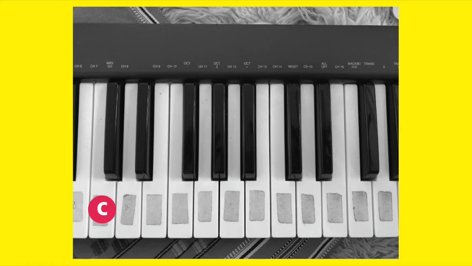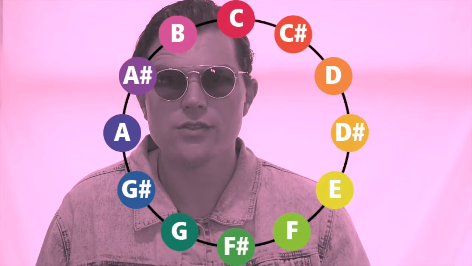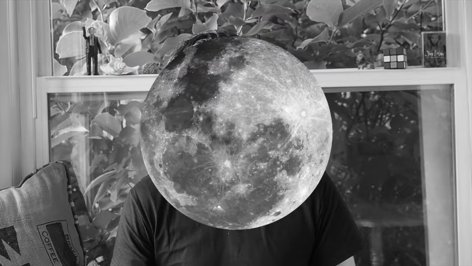And so we are, I suppose. The only interval left in the circle is to go up all 12, which brings you right back where you started, to the next octave. Octave. It's just a big circle.